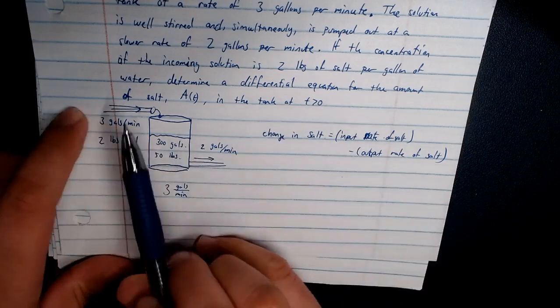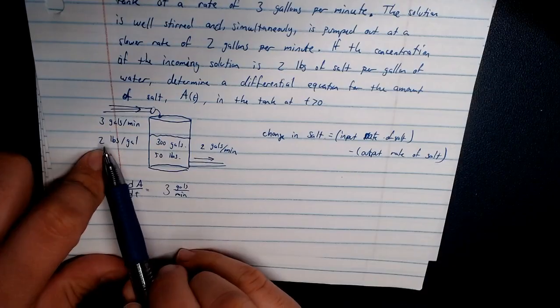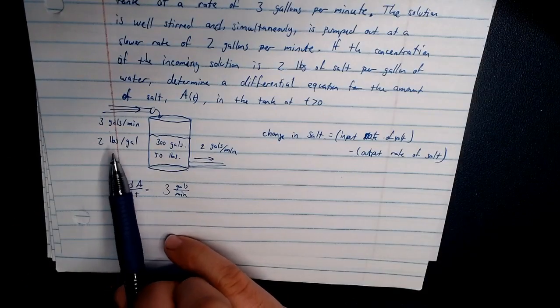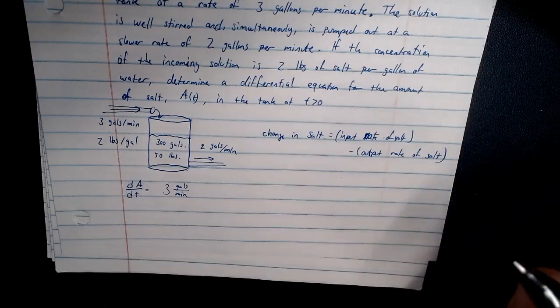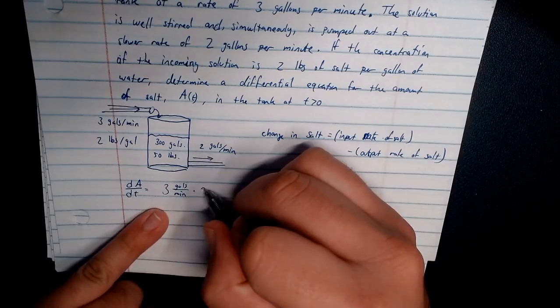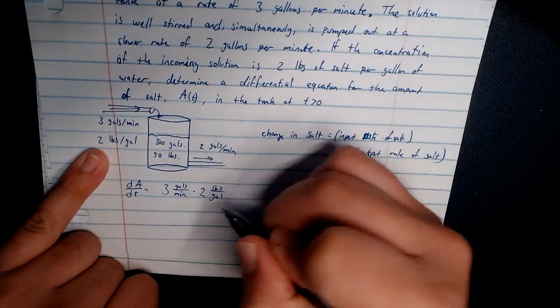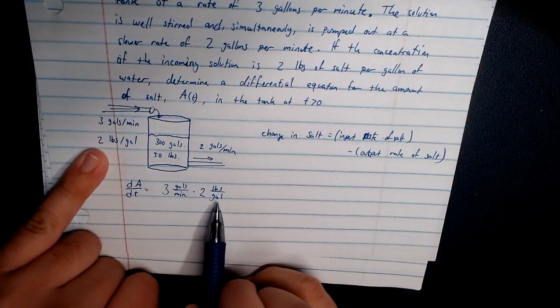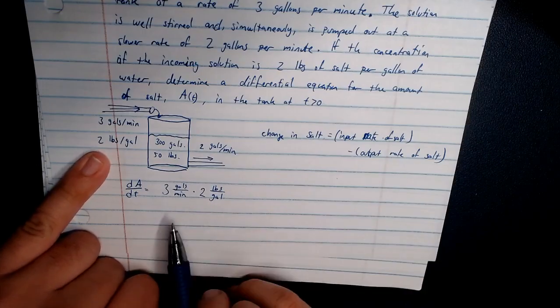But that's the amount of water, not the amount of salt. Oh, but that's related. Because after all, for every gallon, I'm going to put in 2 pounds of salt. For every gallon of water, there's 2 pounds of salt. If there's 3 gallons, 3 times 2 will give me 6. So if I multiply these together, that's 2 pounds of salt for every gallon, and there's going to be 3 gallons. So 6 pounds of salt.